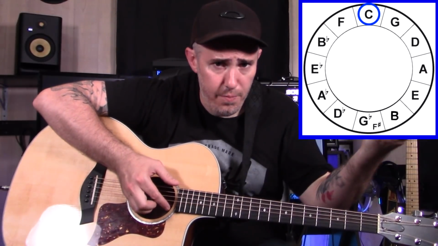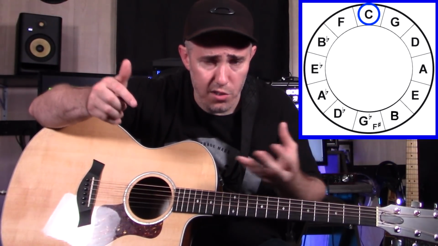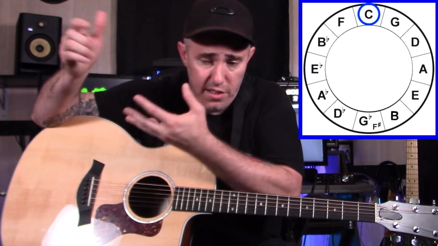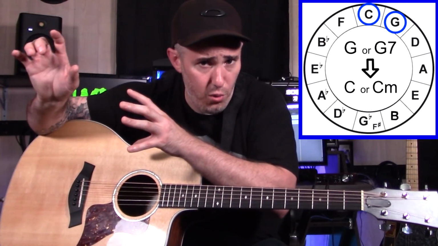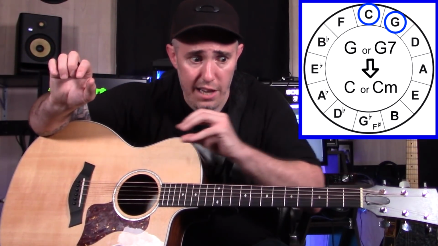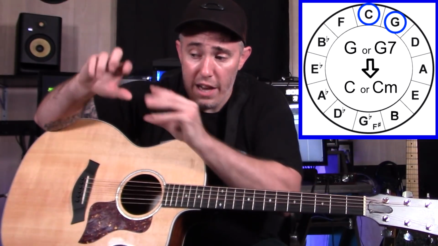So if my goal is to get to C, I ideally have to play a chord that's a fifth above C. So how do I know what a fifth above C is? Well, I just look at my circle of fifths. I find my C, I find the chord to the right in the clockwise direction, that's the G. So G is going to be the dominant chord that pulls me back to C. A dominant chord will lead you back to either a major chord or a minor chord. So I can use the G chord to get me back to a C major chord, or I can use the G chord to get me to a C minor chord.